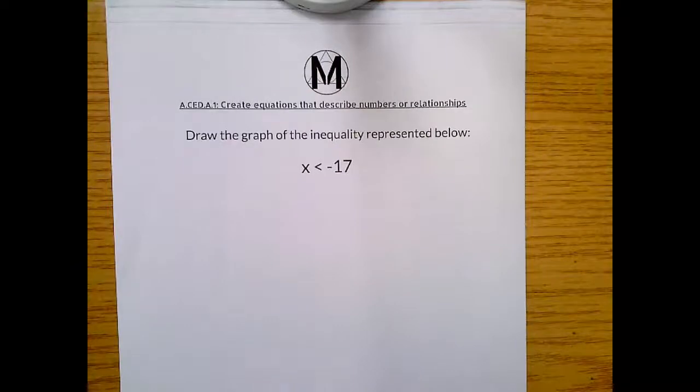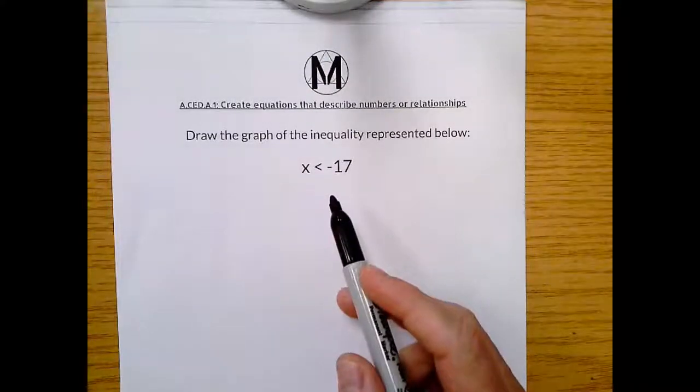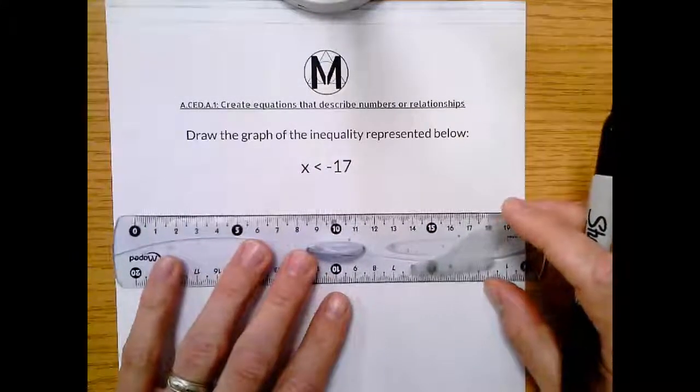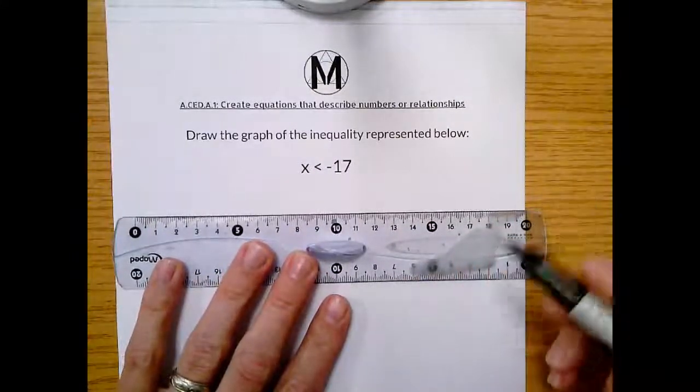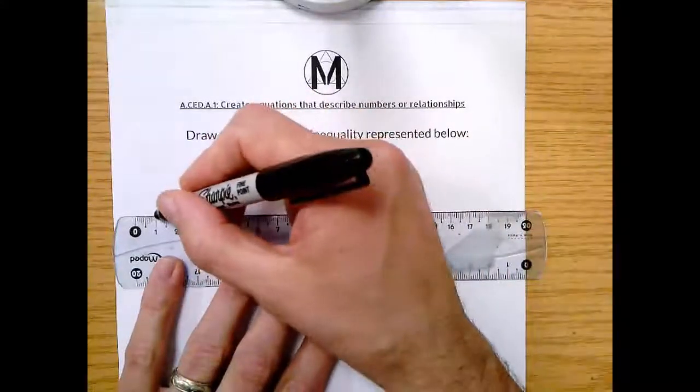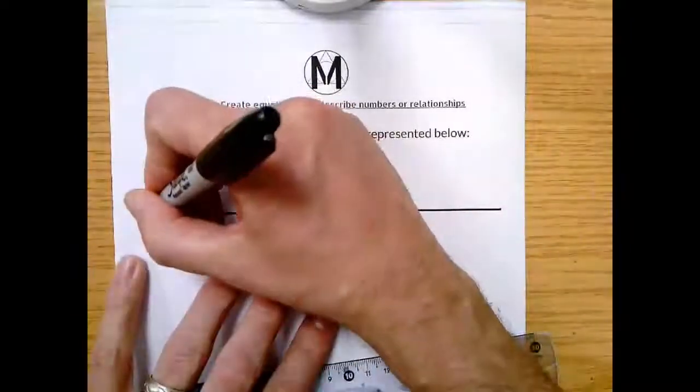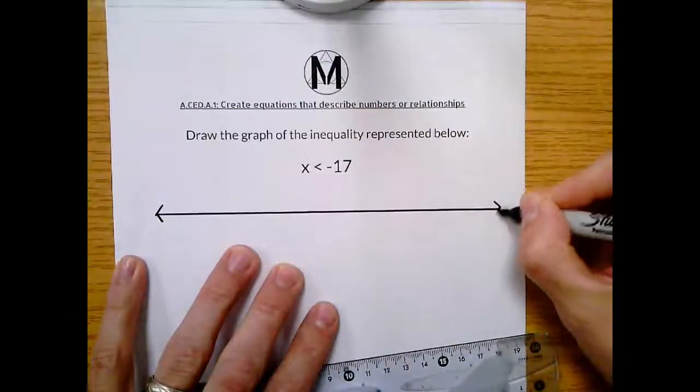It's a really important skill that sometimes we struggle with because we just want to write the one number, negative 17. But we should get in the habit of establishing some context. And this is a skill that will help you in a lot of math classes when you make graphs, when you're graphing quadratics, making your x, y axis, stuff like that. But in this case, just a nice little number line.